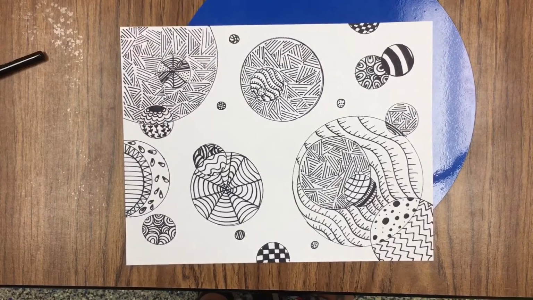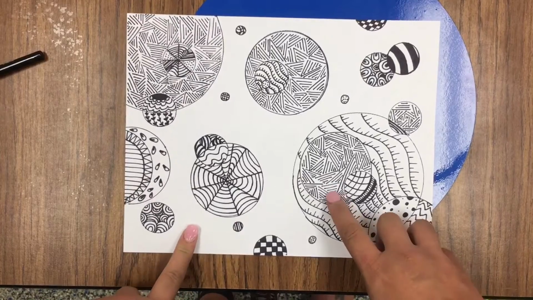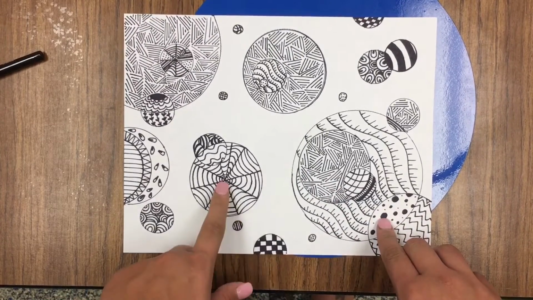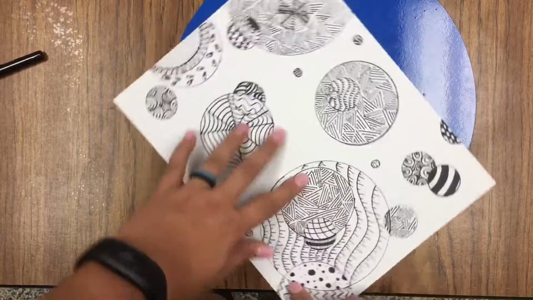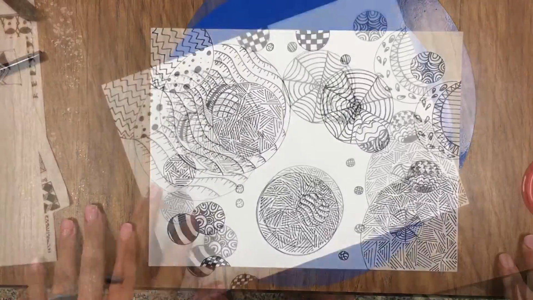Alrighty, there you have it. Just by tracing different shapes and adding circles and then using different lines and shapes to go in and add different patterns on the inside, I created a pretty cool piece. I could even take it one step further.